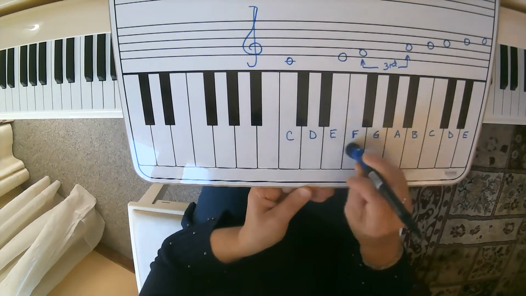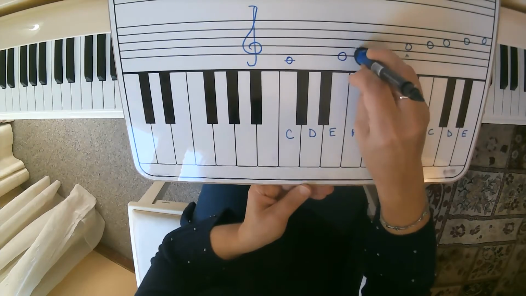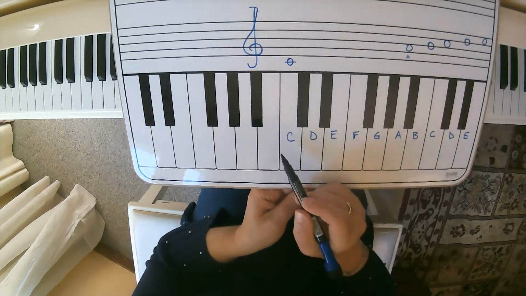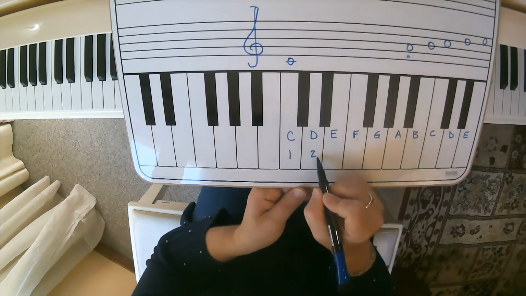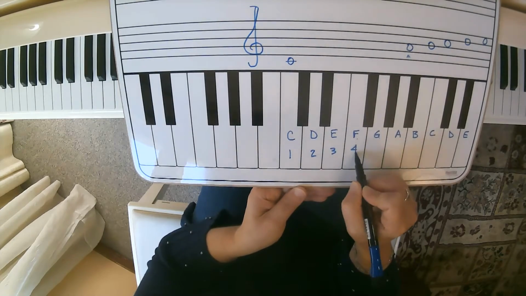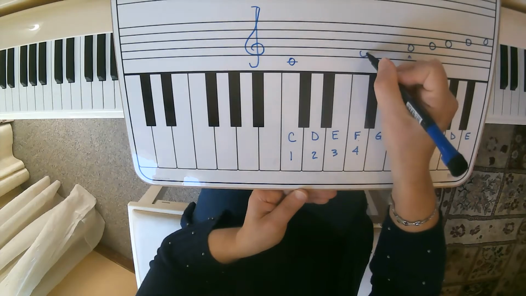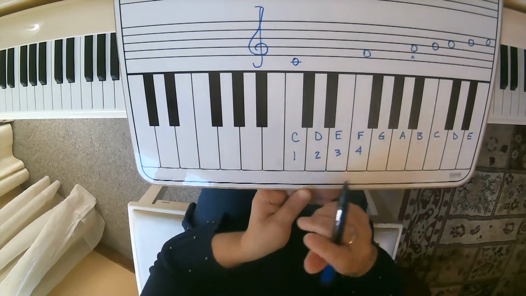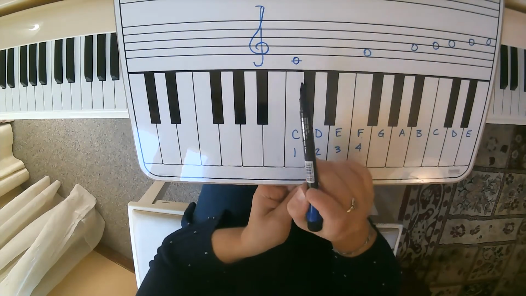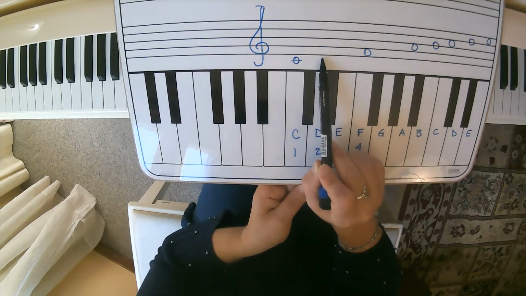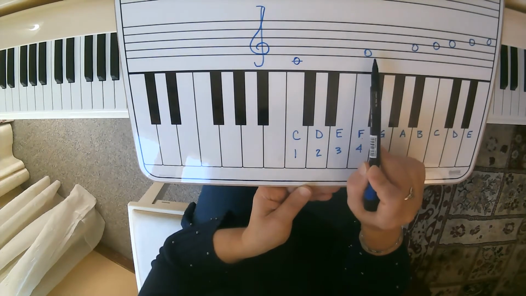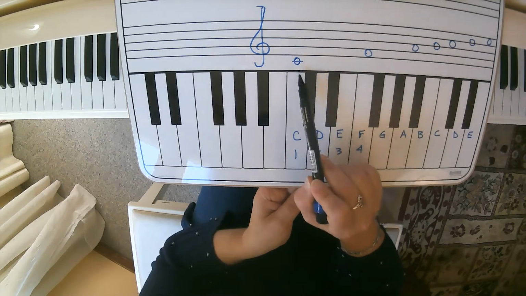The next size interval would be a fourth. If we come back down to our C, we have 1, 2, 3, 4. So from C to F is a fourth. F is here in the space. If we were just looking at our notes, we would count from our line 1, the space is 2, the line is 3, and the space is 4. So this is a fourth.